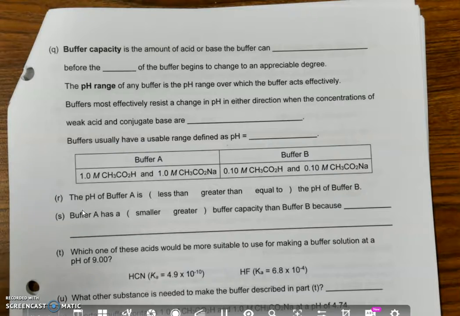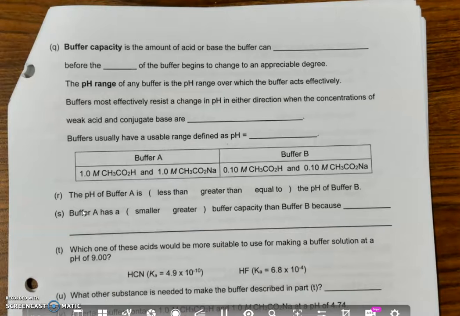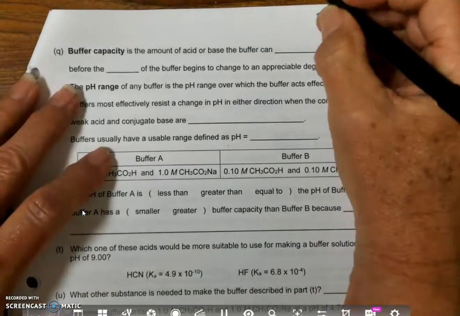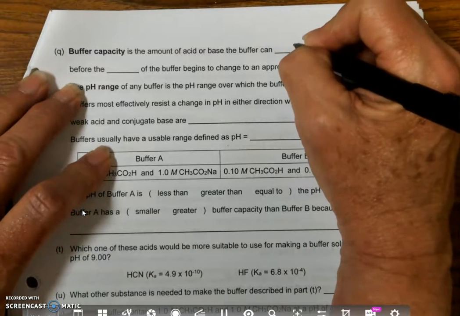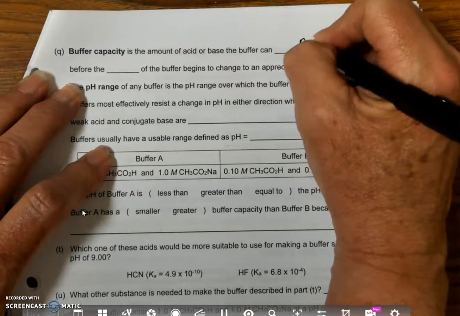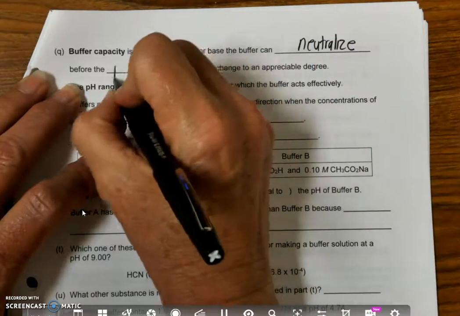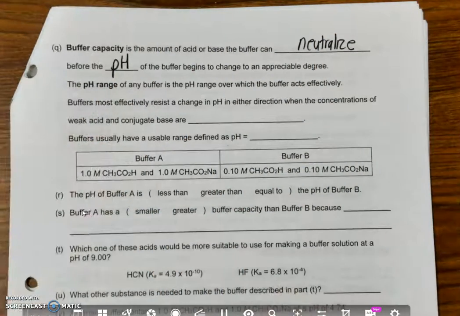Now, that happens over a certain range. It's not what you would call infinite. Every buffer has a capacity to keep the pH constant, but once you go past a certain point, of course, it will behave like an acid or a base in water. So the buffering capacity is the amount of acid or base that can be neutralized before the pH of the buffer changes to an appreciable degree.